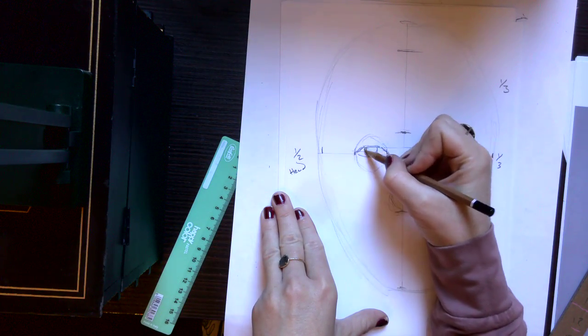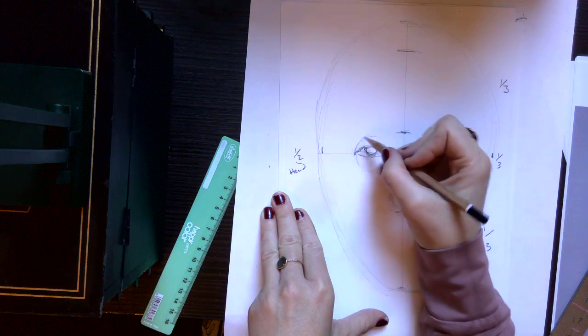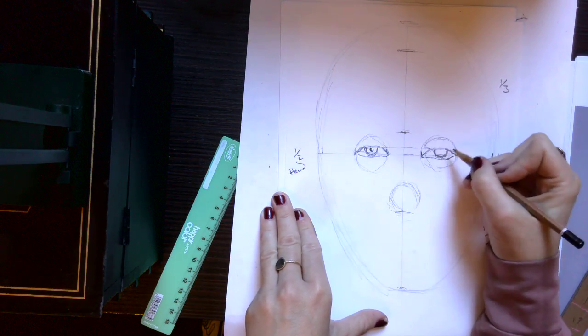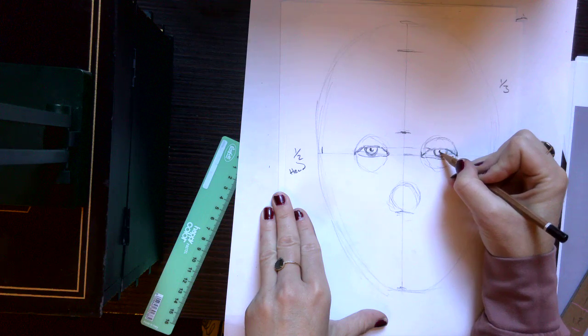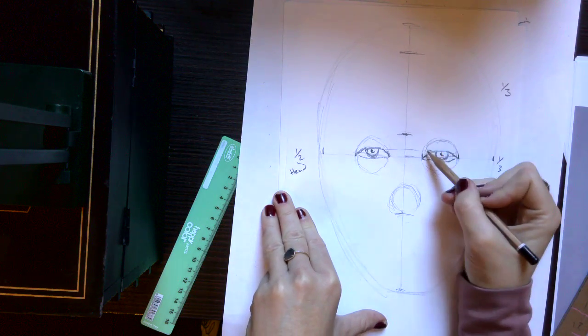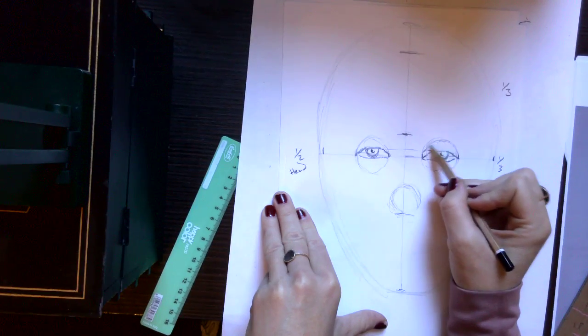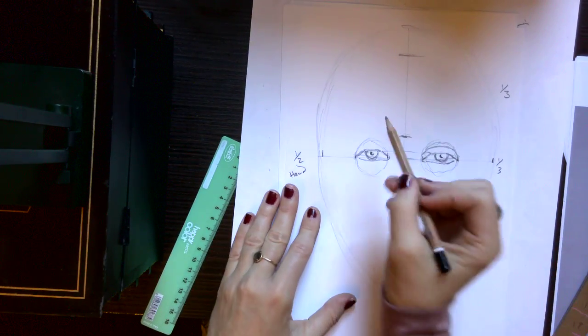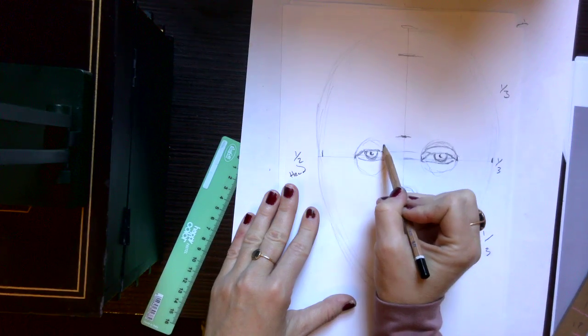Even that out. And then for the eye pupil, just another little moon shape. I'm just doing kind of like a little C so that I have a little light reflecting off. And now we can move on to the upper eyelid, which I'm also wrapping around this ball that we've put there.